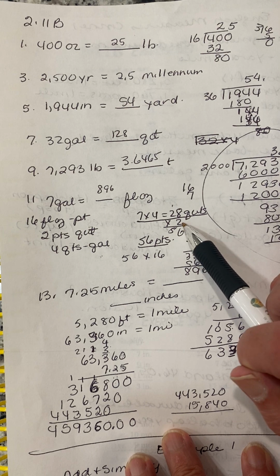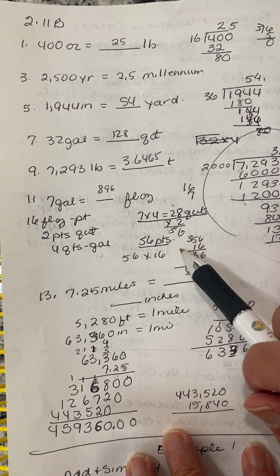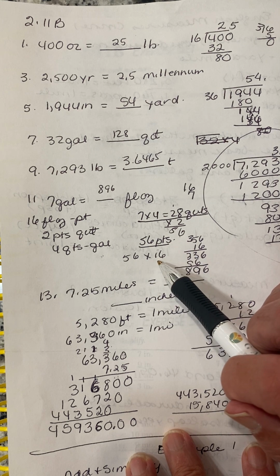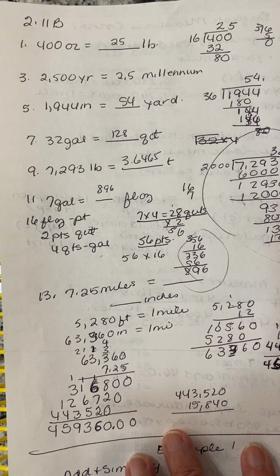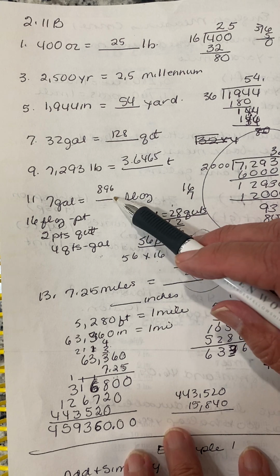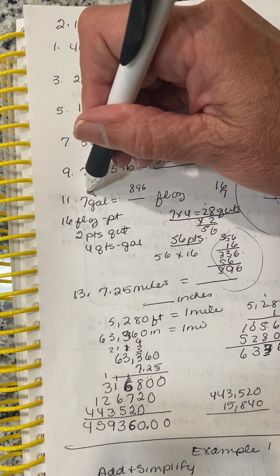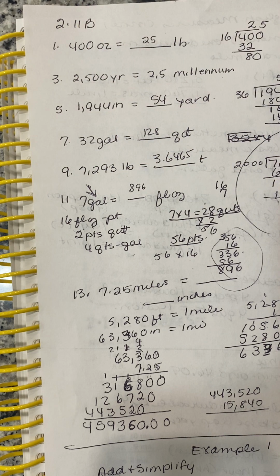And so we multiply that by 2 pints, and then you'll get 56 pints. So 56 times 16. So 7 gallons is 56 pints. That's 56 times 16, which I did. So it's 896 fluid ounces. So you have to find out first how many ounces are in a pint, 16 ounces in a pint, and then you have to find how many pints are in a gallon. And that's what I found.